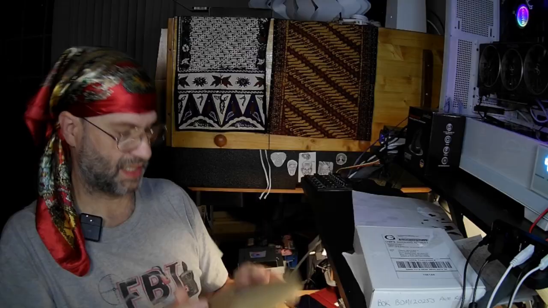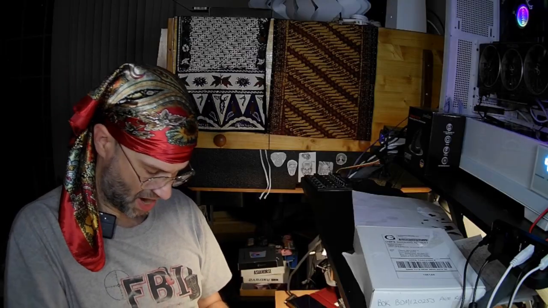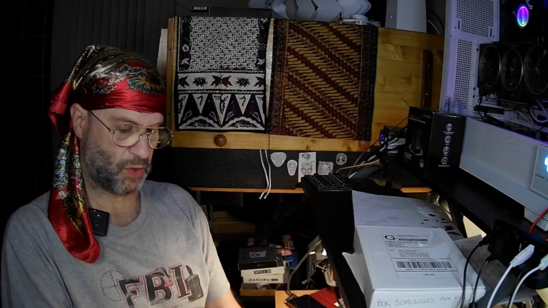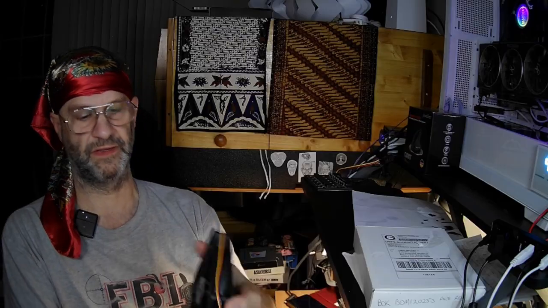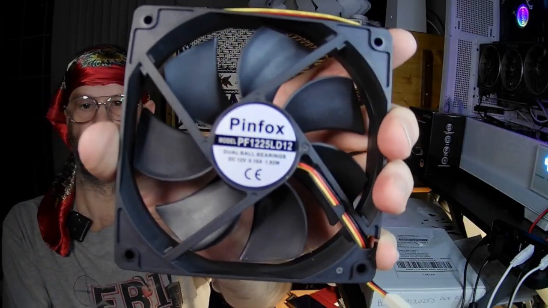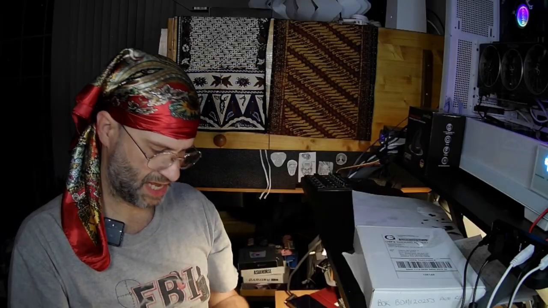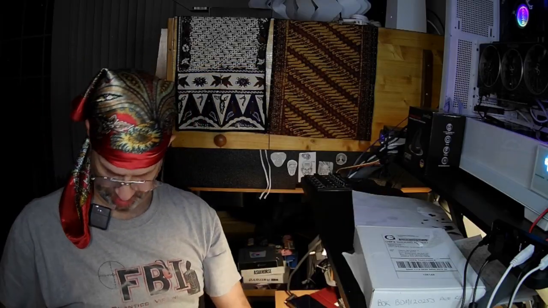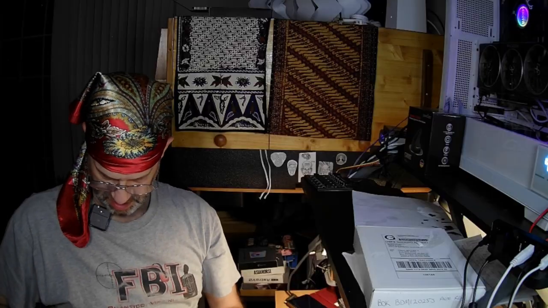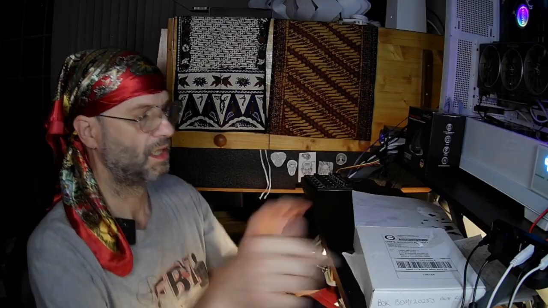And then I've got the Pinfox PF1225LD12, which came in just a plain box. It does come with a grill, because it's a little bit faster. Wow, a lot bit faster, actually, than some of the other ones.